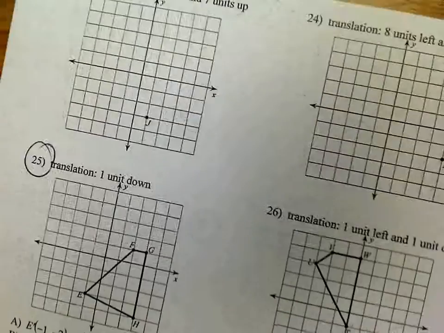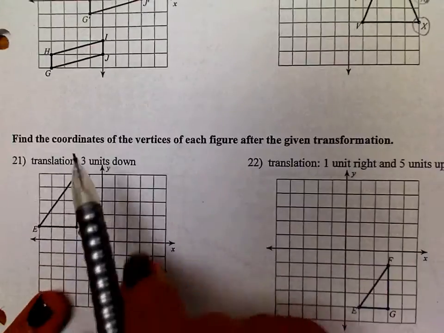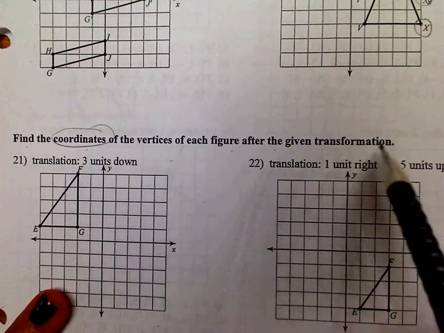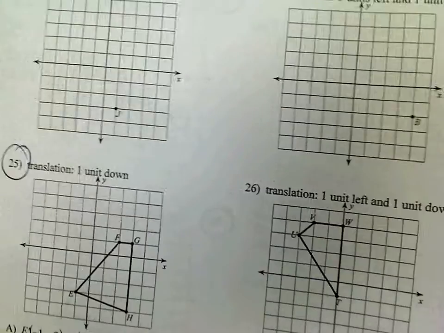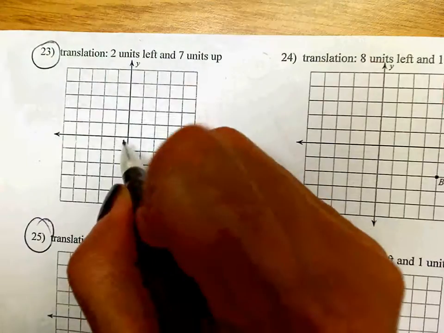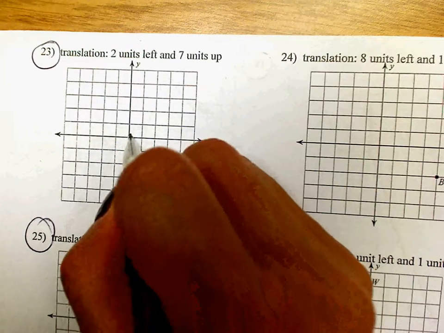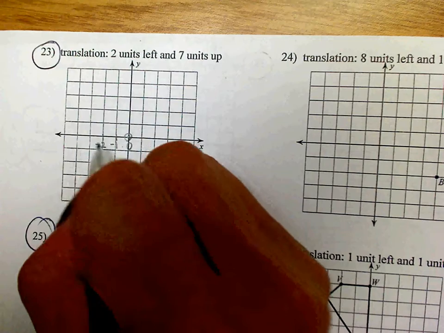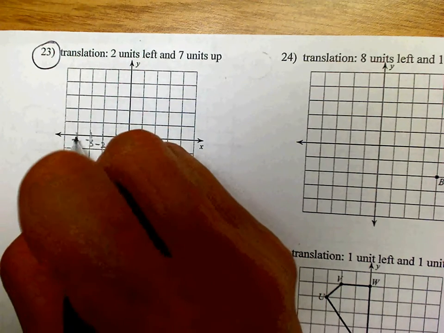Okay, what were the directions for 23? I have to flip back. Hold on. So 23 says, find the coordinates of the vertices of each figure after the given transformation. So technically, if I have to find coordinates, I need to go ahead and put a 0 here. This is -1, -2, -3, -4, and -5.